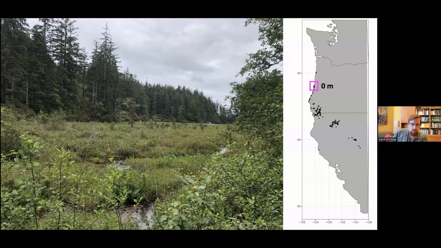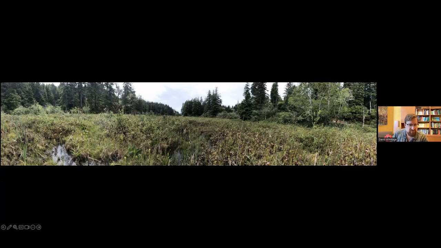Here's another site at Lake Wannock, just south of Florence. Quite a different site than what you found just nearby. This is a lake, and there's a lot of little meandering streams moving amongst large mats of sphagnum moss.